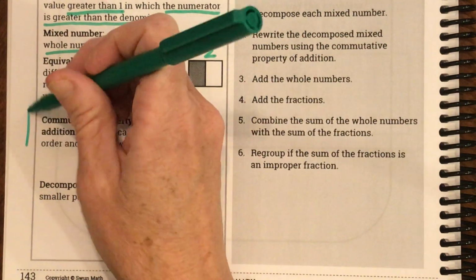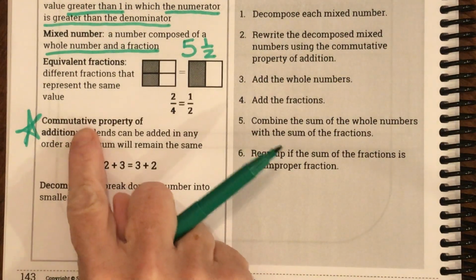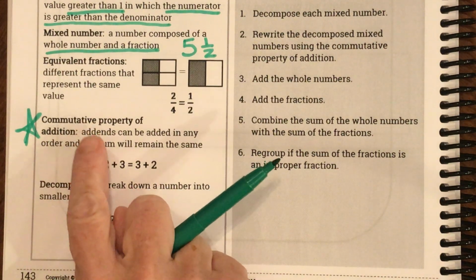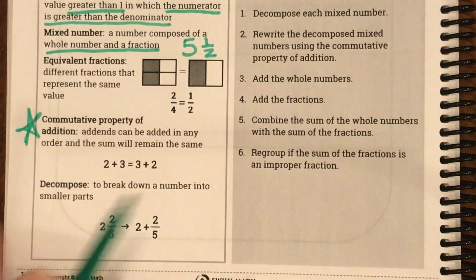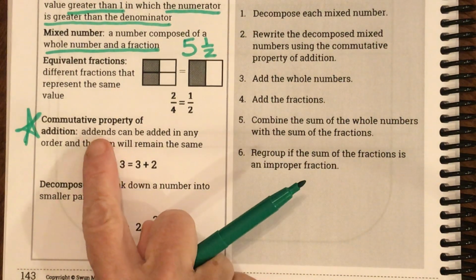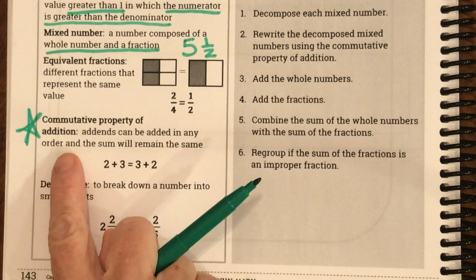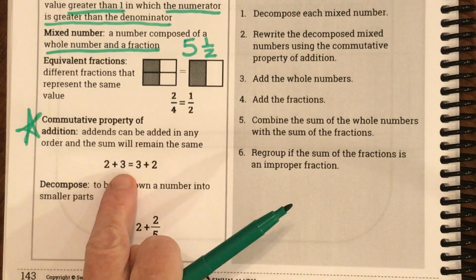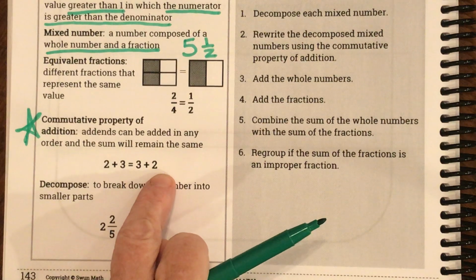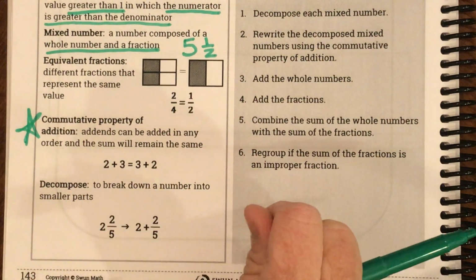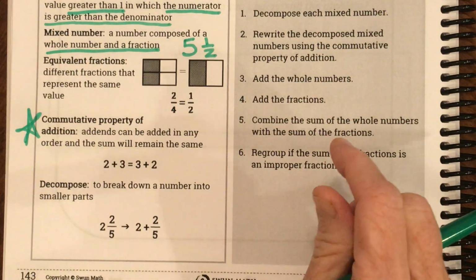Okay, this is our big thing that we're doing today, commutative property of addition. So there's different commutative properties. We're doing the commutative property of addition. So it says add-ins, which are the numbers you're adding. Add-ins can be added in any order, and the sum will remain the same. So their example is 2 + 3 = 3 + 2. So that's what commutative property means. You can switch around your add-ins, and you will not get a different answer.